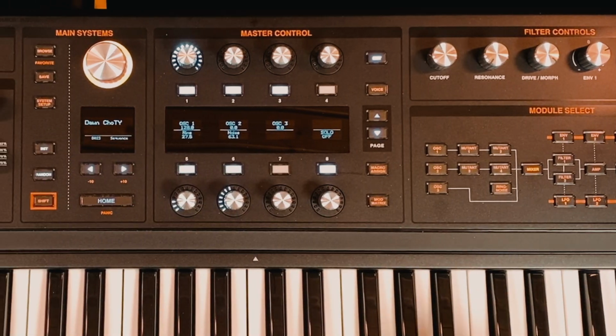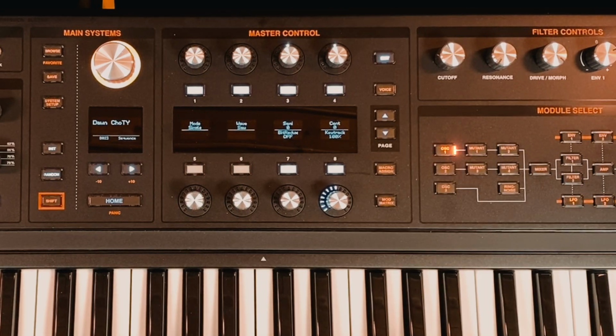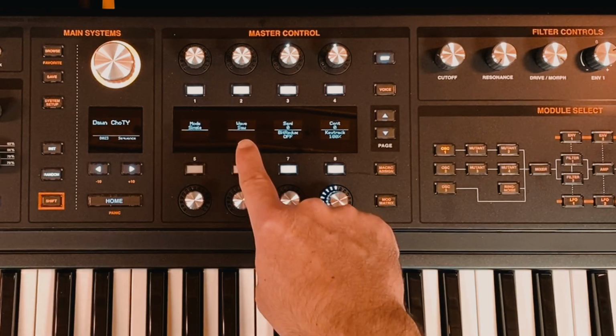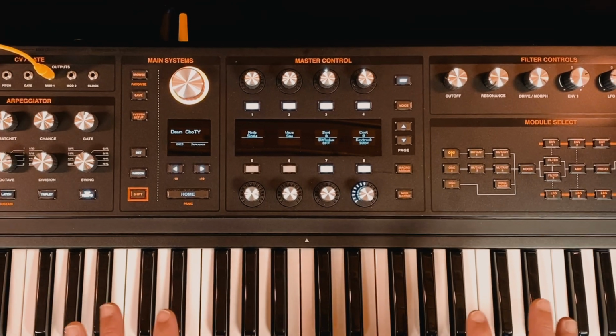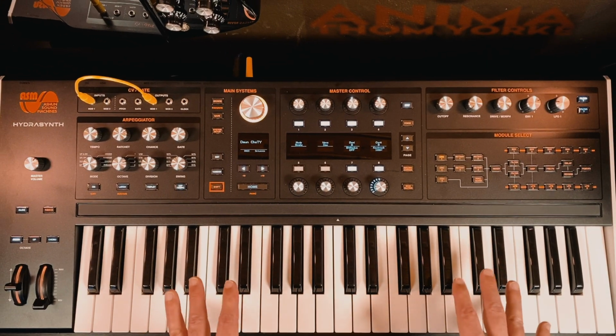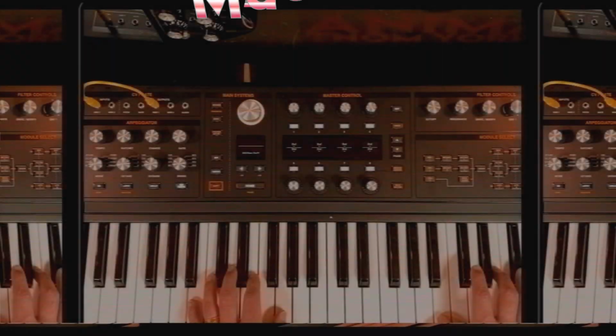Let's get started with oscillator 1 here. The oscillator in itself is a very simple basic sound. It's a single wave, a sawtooth, and no changes in tuning or key track here. But what is really creating the timbre of this sound is modulation.